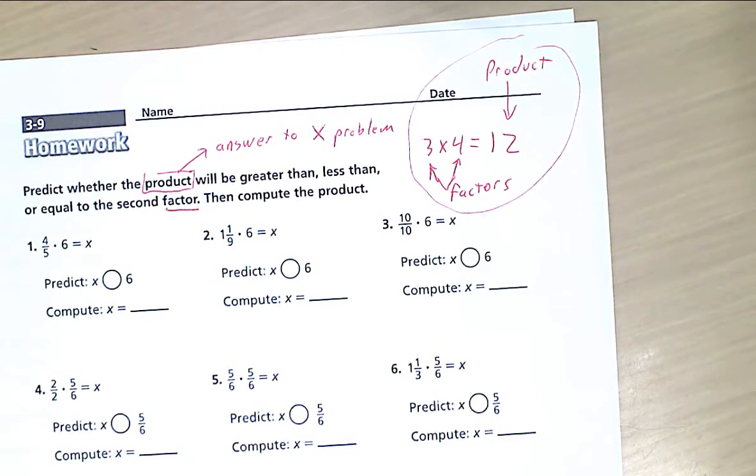So if I asked you what a factor is now, what would you tell me? 4, 3. Well, that's for 12, but what is a factor? Any old factor. Oh, for any number times something? Okay, a number you multiply by something else, right? So a factor is something you multiply together. A product is the answer for that.